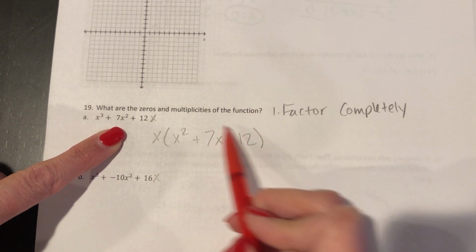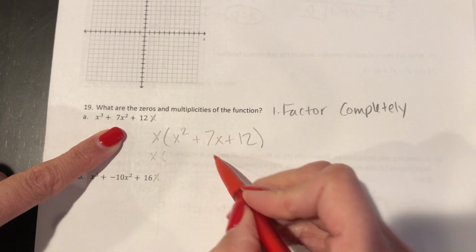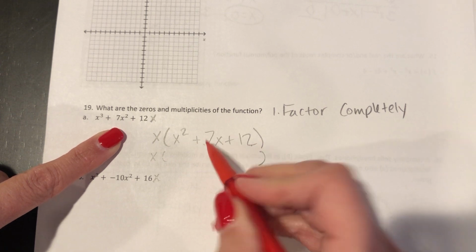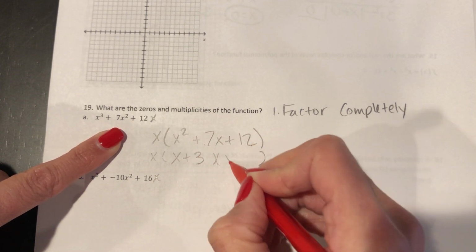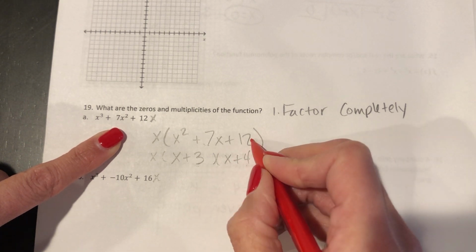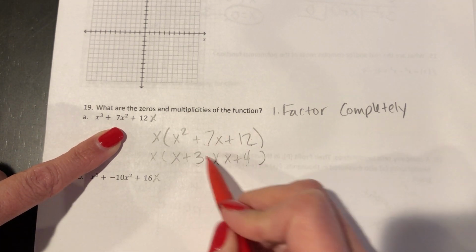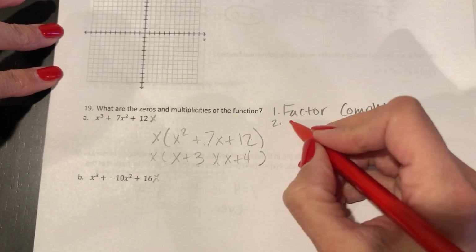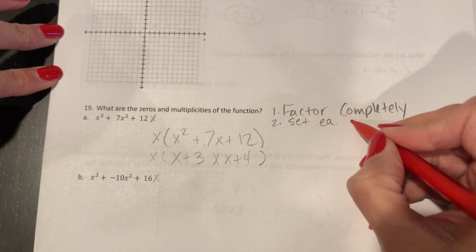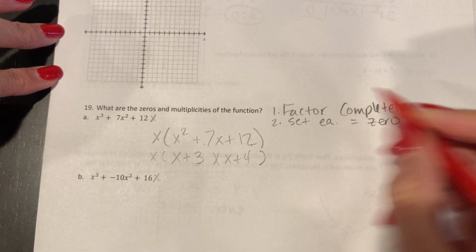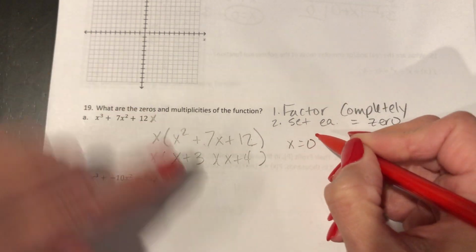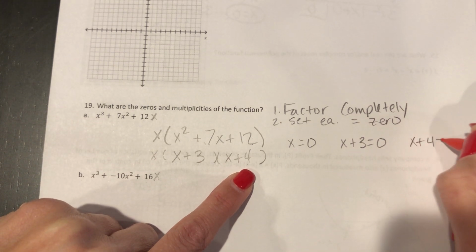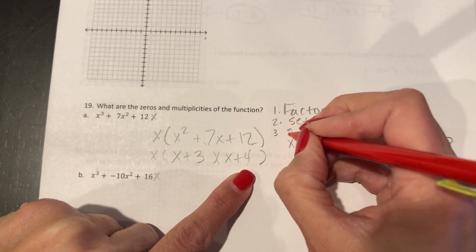And now I'm going to see if I can factor what's left over inside here. So looking for the factors of 12 that add to 7. So that would be 3 times 4. 3 times 4 is 12, but 3 plus 4 is 7. So that's how I found that. And then you're going to set each factor equal to 0. So x equals 0, x plus 3 equals 0, and x plus 4 equals 0. And then solve for x.